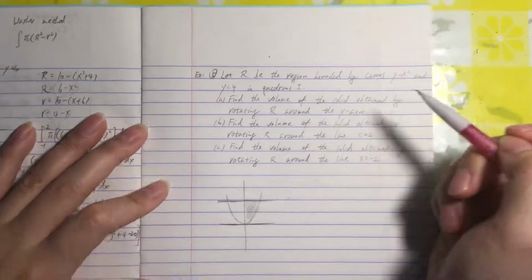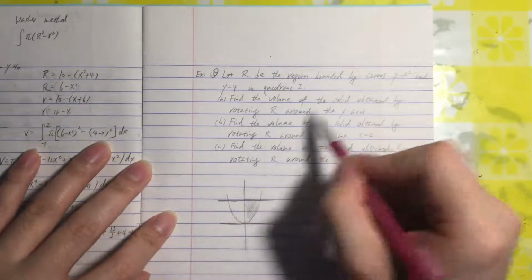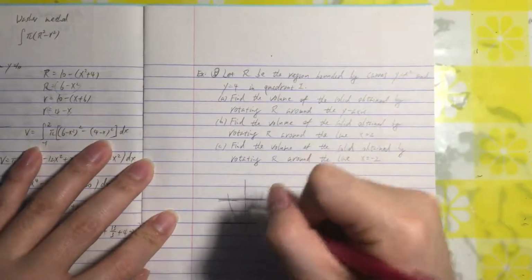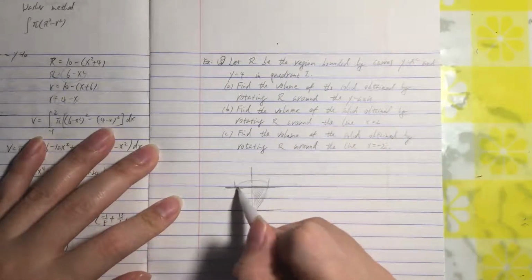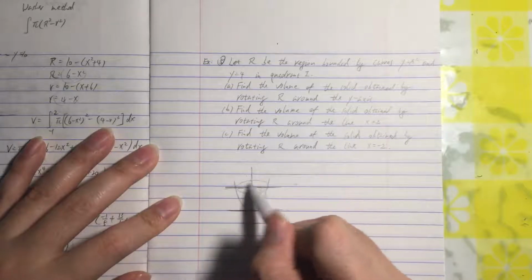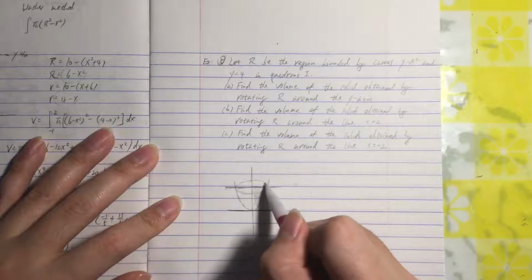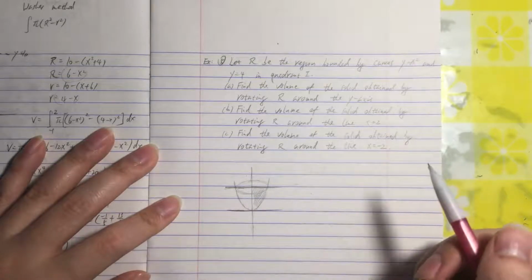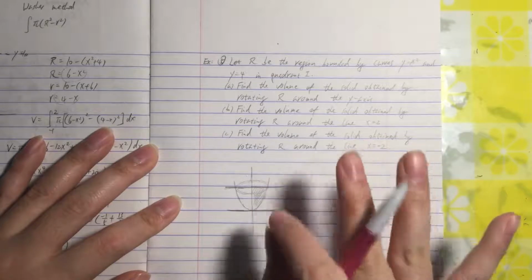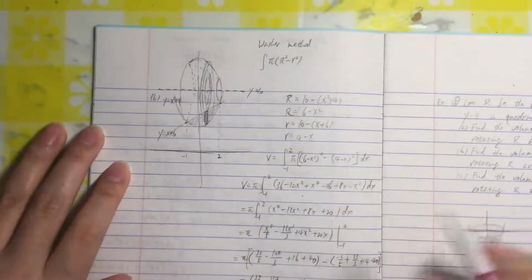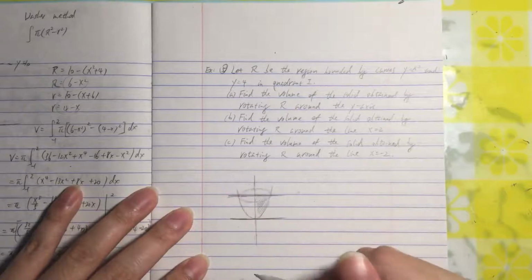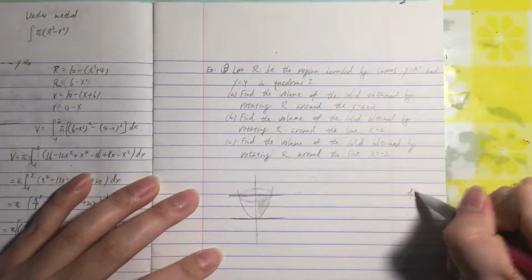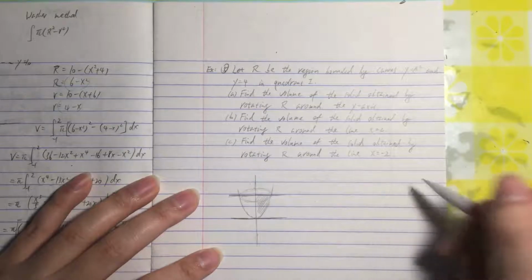Then part A says, find the volume of the solid obtained by rotating R around the y-axis. This is the y-axis. We rotate the region around the y-axis, that's a solid. Now, be very, very careful. For this solid, we rotate R around a vertical line. In general, when we rotate a solid around a horizontal line, we take antiderivative with respect to x. When we rotate a solid around a vertical line, we take antiderivative with respect to y. We take integral here with respect to y.